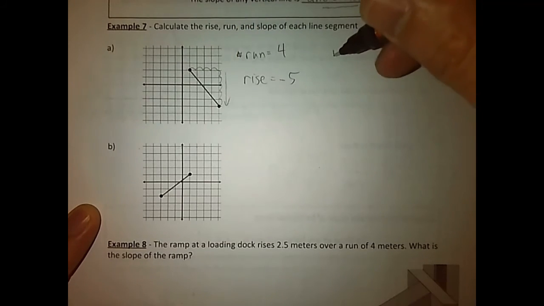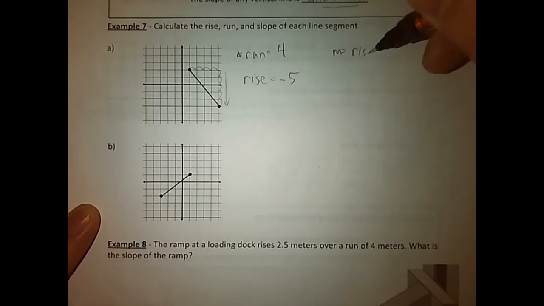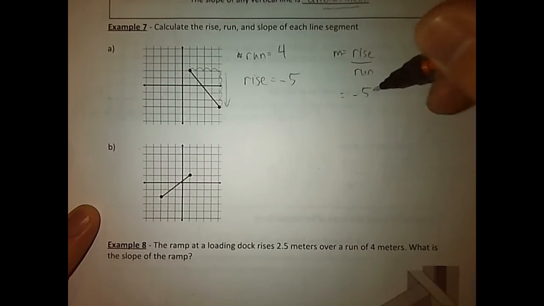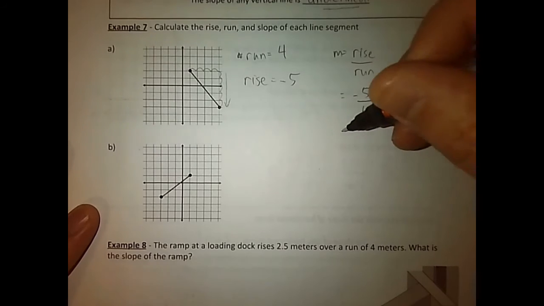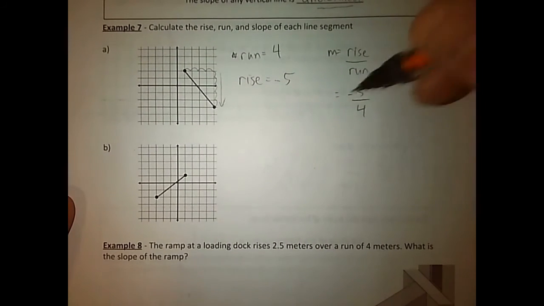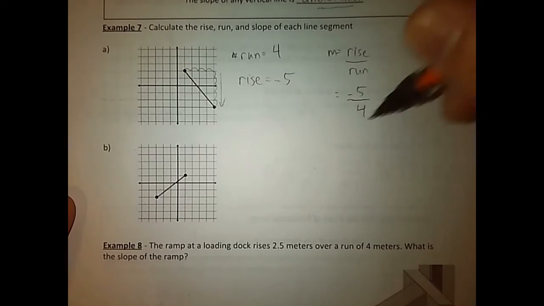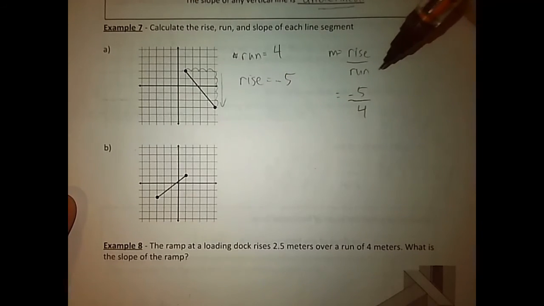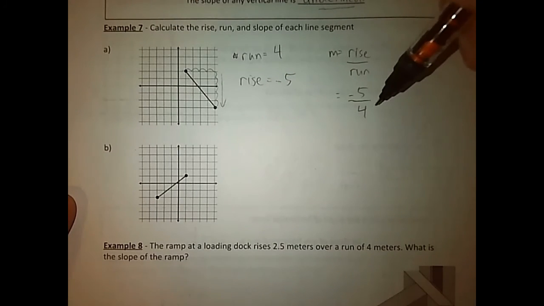So this tells me my slope is rise over run, which is negative 5 over 4. And if you want to turn that to a decimal, you can, but actually no, keep it as a fraction. We prefer it as a fraction. And why do we prefer this as a fraction? Because if I'm giving you 1 point, and I want you to find another point, well, we want to be able to calculate the rise over the run.